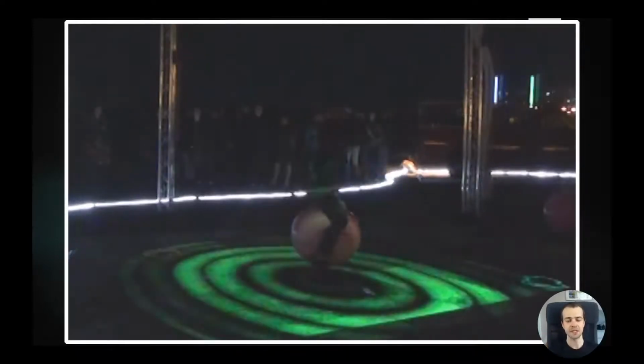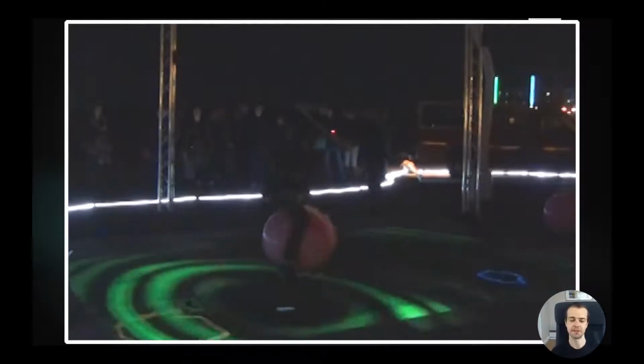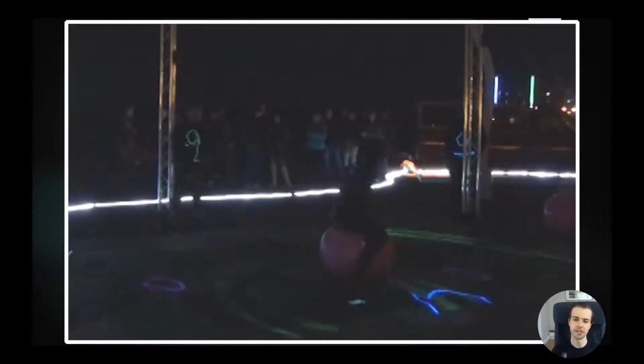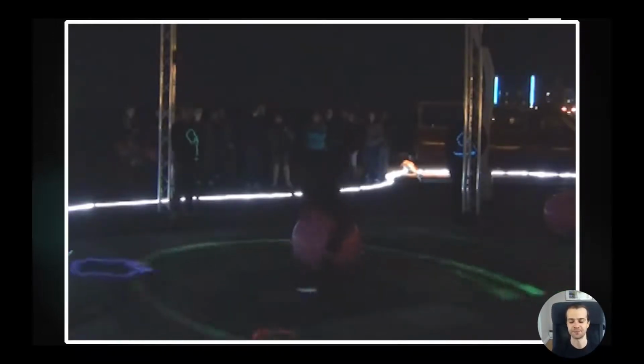Here we can see an example of a player playing the bounce to fire modality. And here we can see an example of a player playing the bounce to repel modality. We created this visualization that looks like a droplet in water.